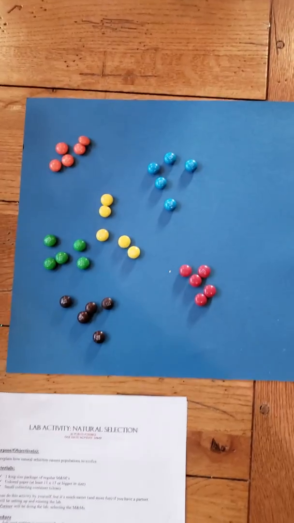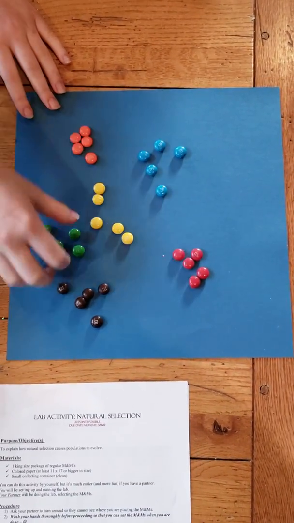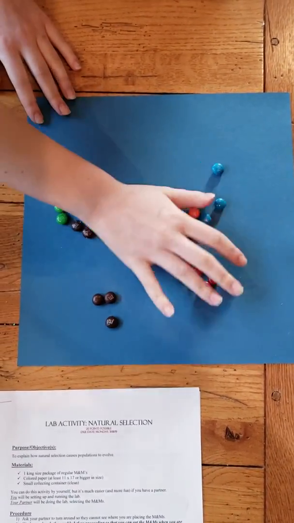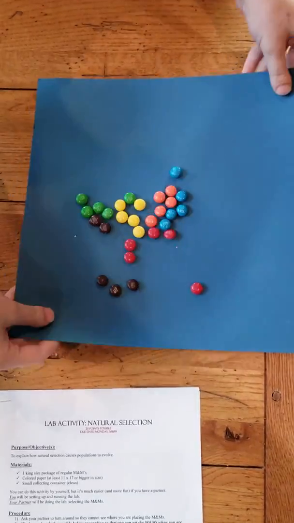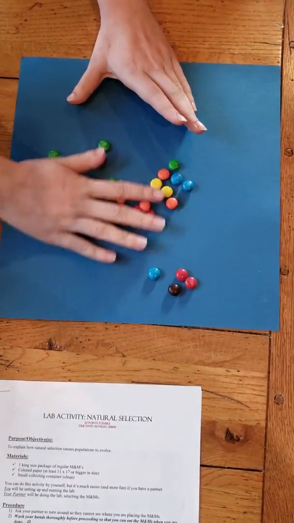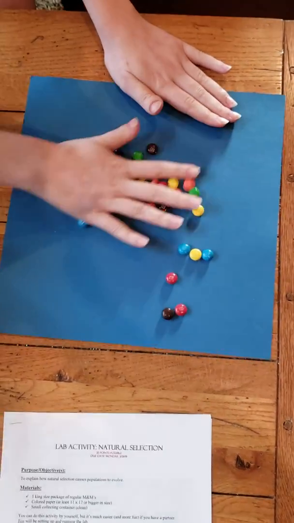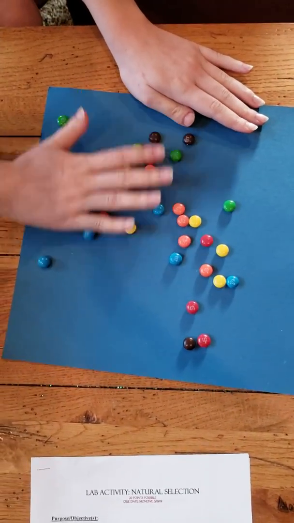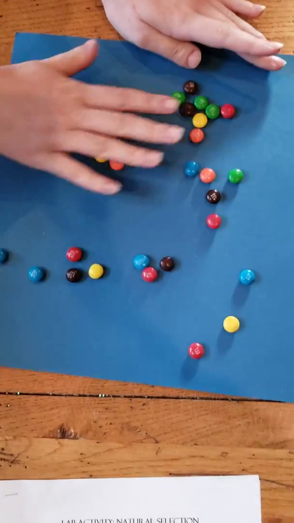So Bailey, mix them up randomly. Can I just do this? Yeah, that would be random. Okay, so she's doing step 3.